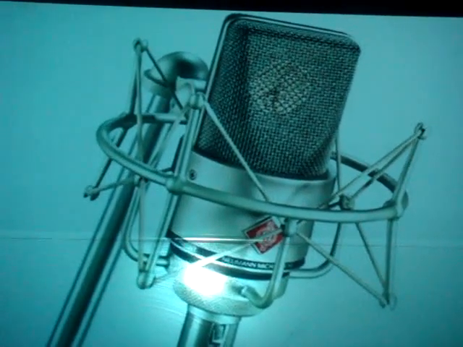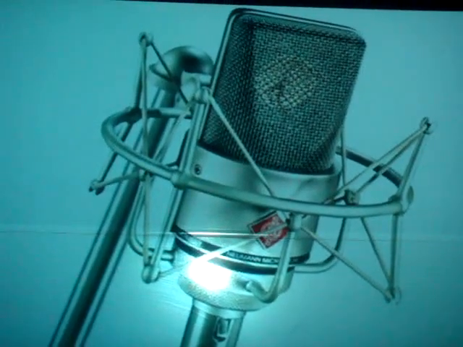And then they use cardioids in microphones as well to help pick up certain types of sounds. Yes, that's a cardioid microphone.